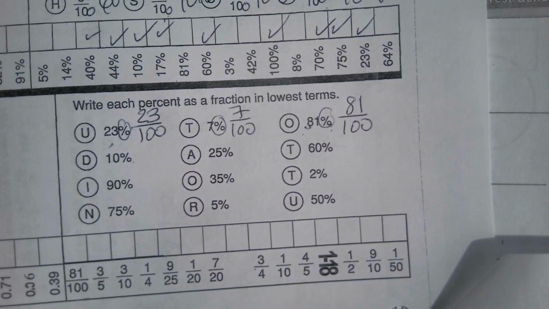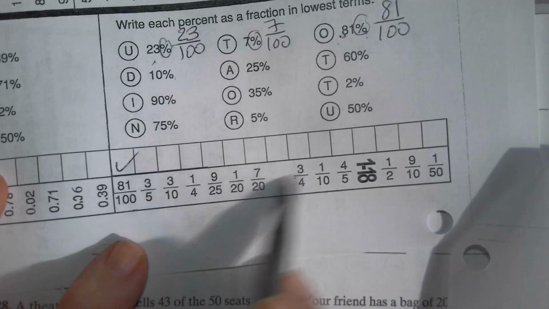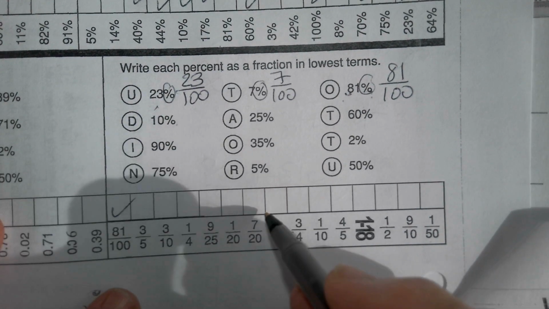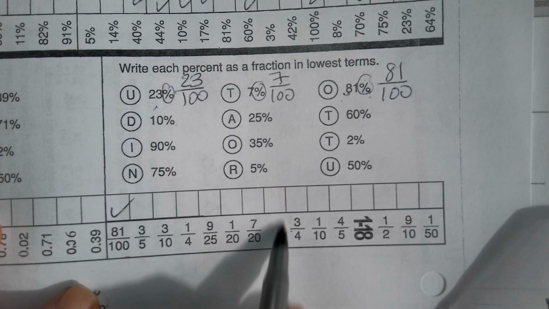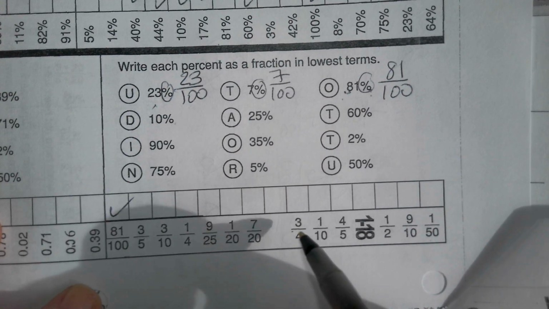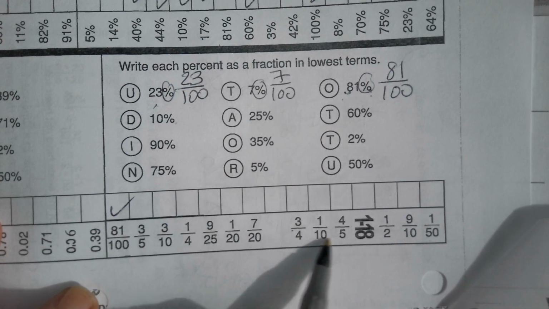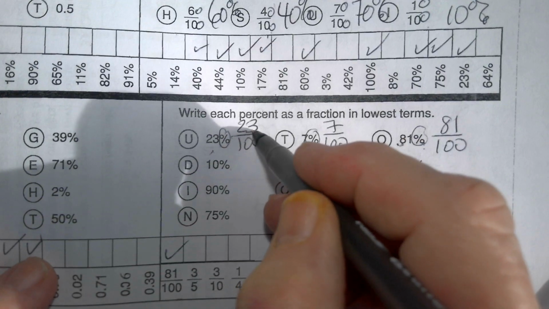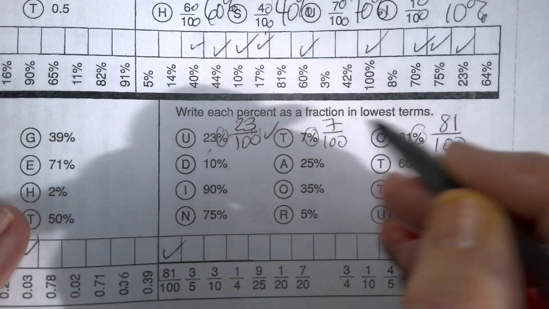And so that's right here. Some of these are messed up, so we're not going to find them. 7 over 100, I don't see it. It's probably in here somewhere. Okay, it's messed up. But I'm not wrong. These are correct, so don't worry about it.